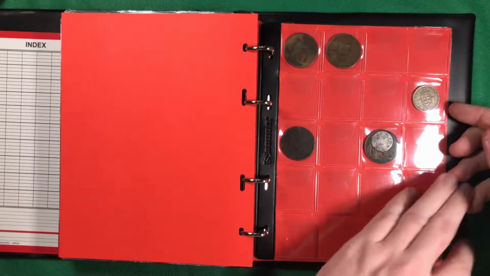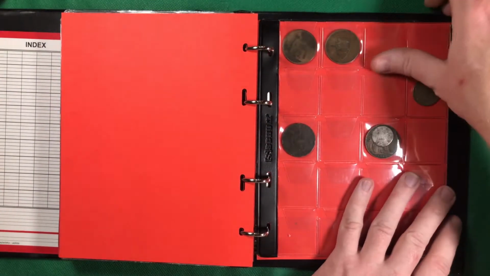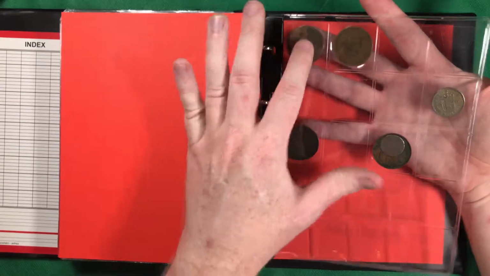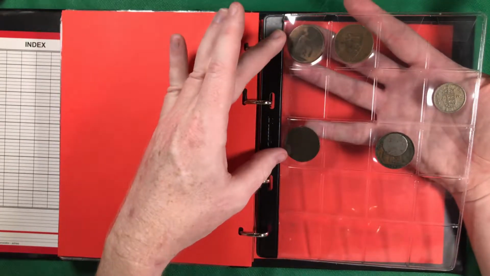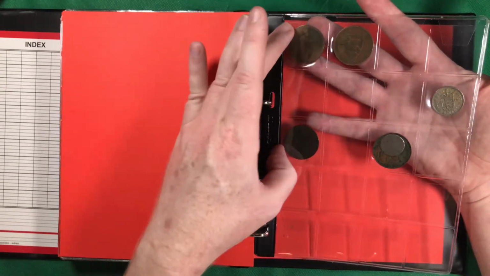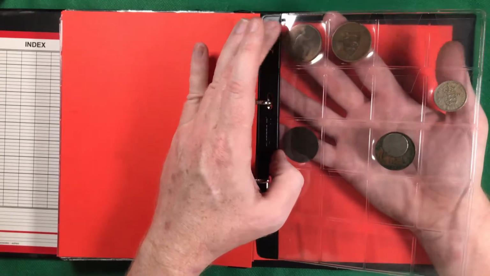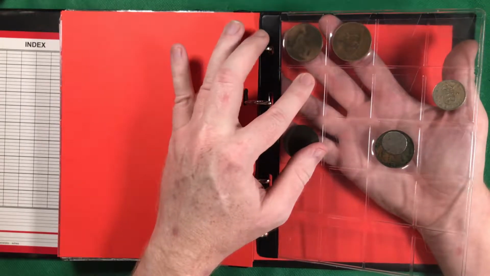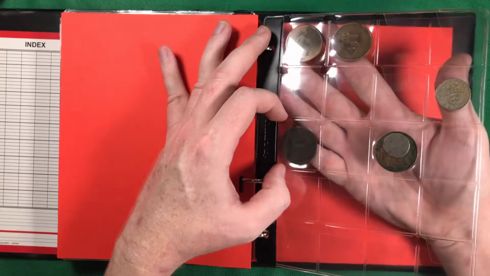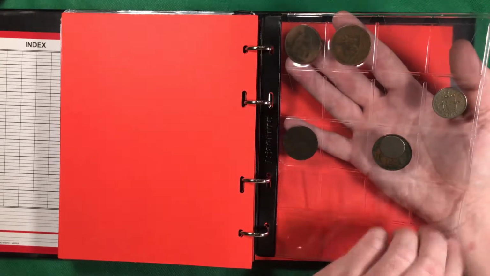And then we've got our one-offs or random ones. Obviously I haven't put these in at the moment, because I don't think we're going to be able to get a run from these dates. So we have got 1862 and 1890. And we've got a 1 shilling.